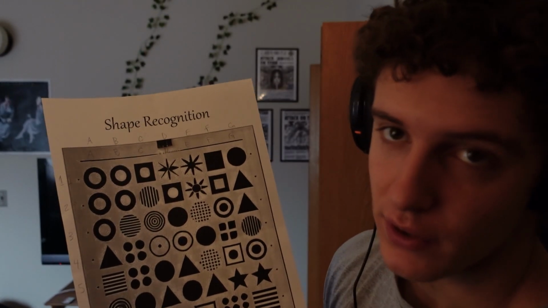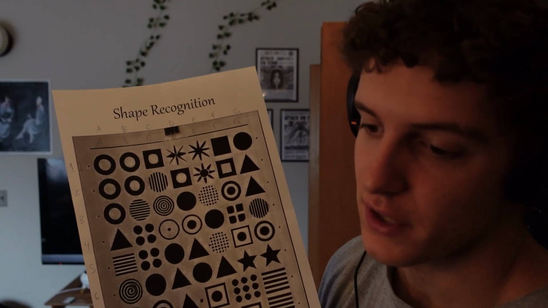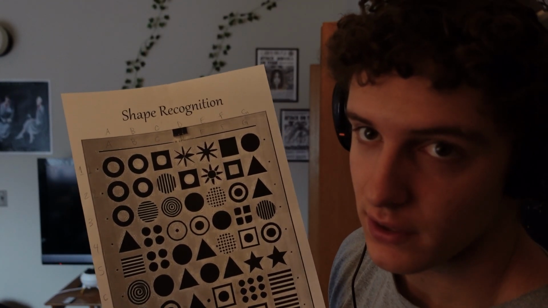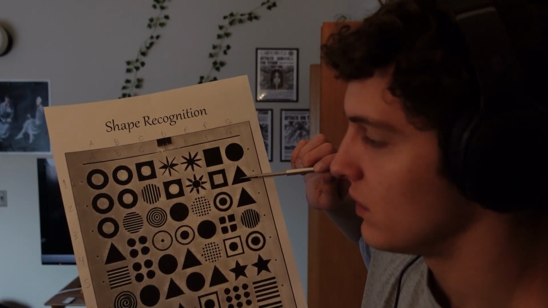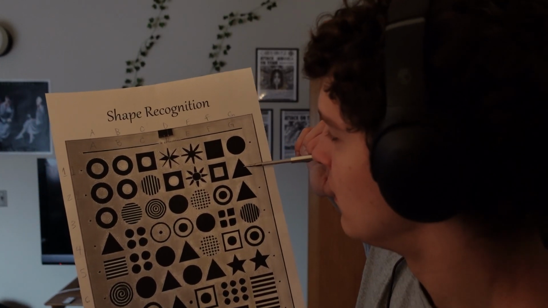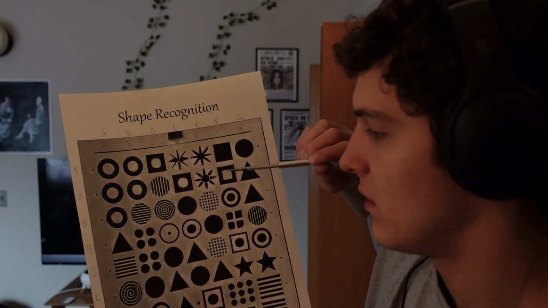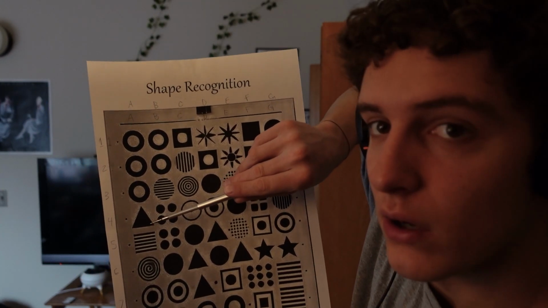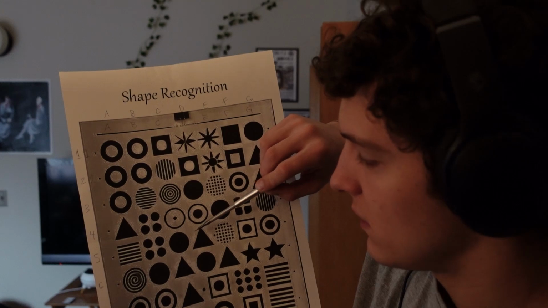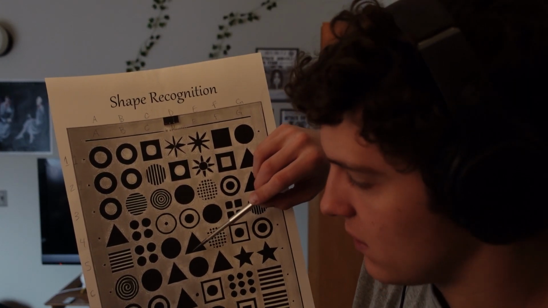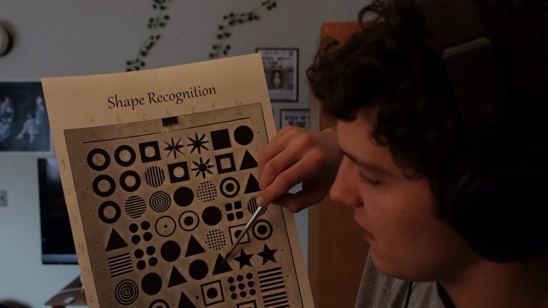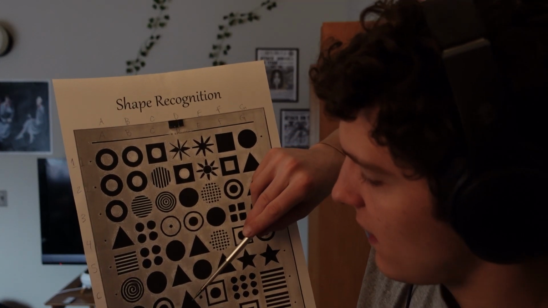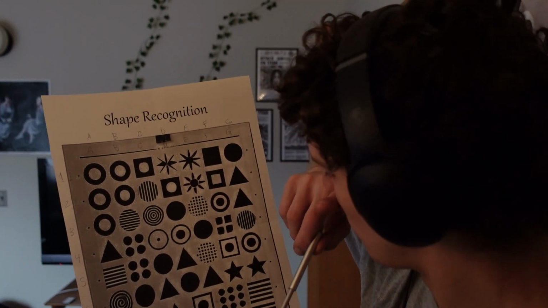Although they are still traditional shapes, you did forget the triangles, right? So this is G2 here, G3, A4, D5, C6, E6, and C7.